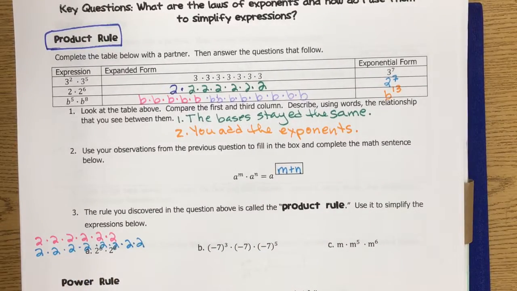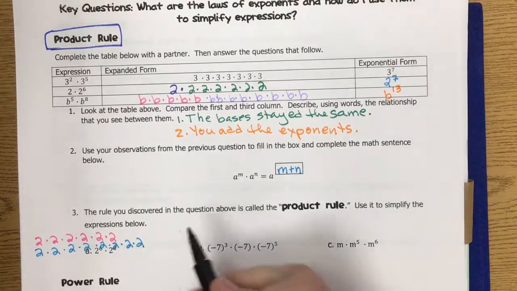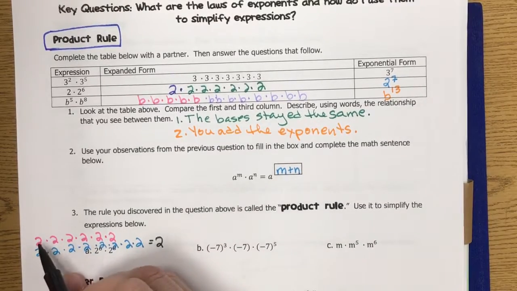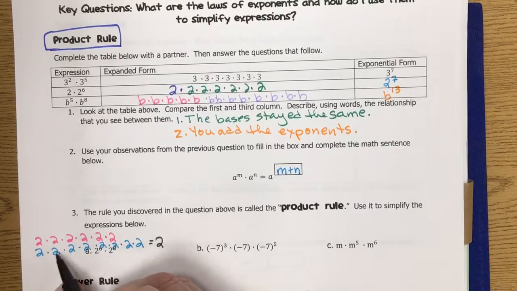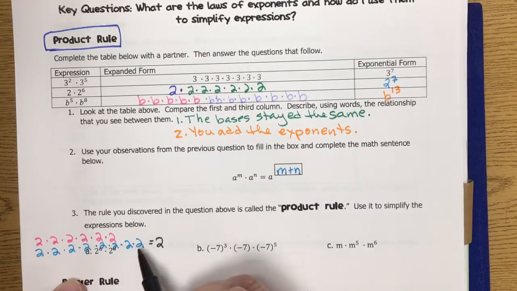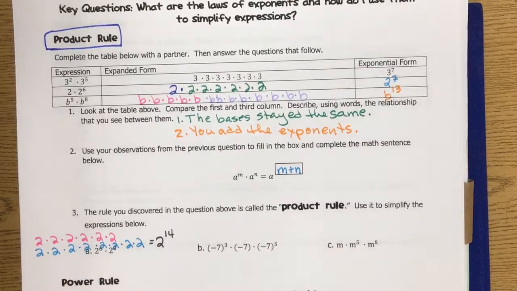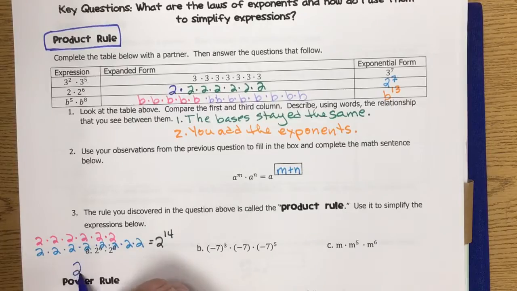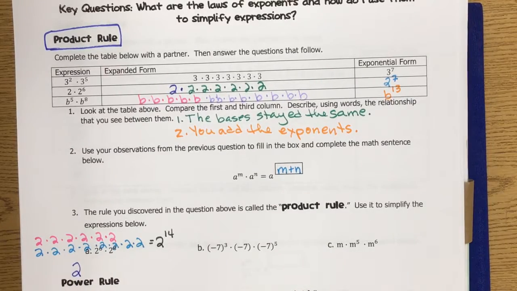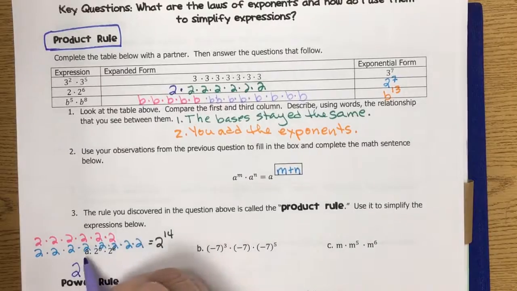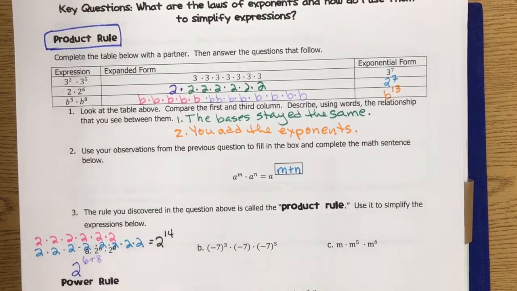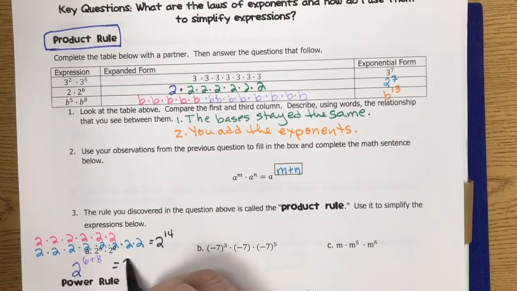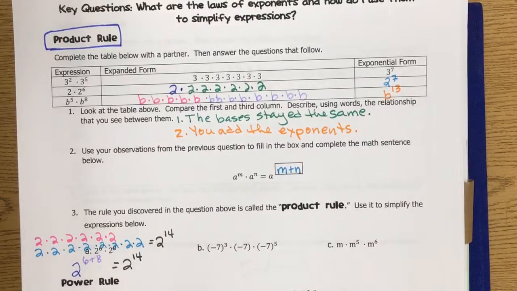Okay. Now, when I did that, that means that I come up with 1, 2, 3, 4, 5, 6, 7, 8, 9, 10, 11, 12, 13, 14. There are 14 2's. Now what you also need to do is show the rule. So I'm going to write down my base just like I've been doing, and then I'm going to add my exponents, 6 plus 8. And when I do that, I should come out to the exact same answer, which is 2 to the 14th power.